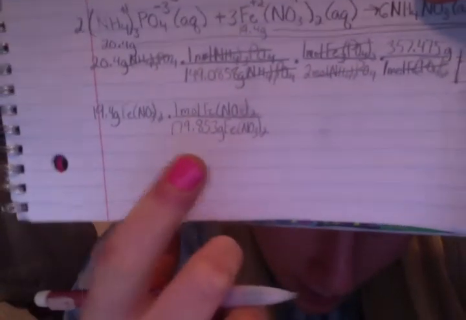We know there's 19.4 grams of Fe(NO3)2, and we need to find the molar mass of Fe(NO3)2 to be able to cancel out the grams, and that's 179.853 grams of Fe(NO3)2 over 1 mole of Fe(NO3)2, just like that. So then the grams will cancel out.